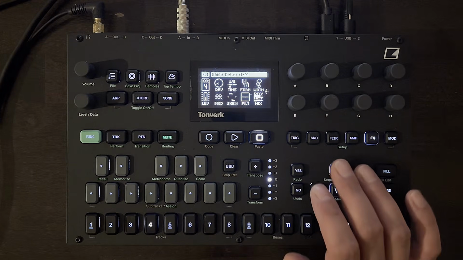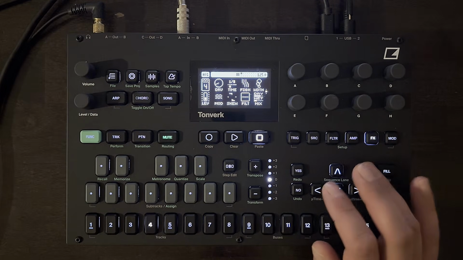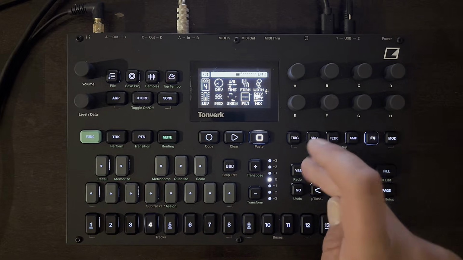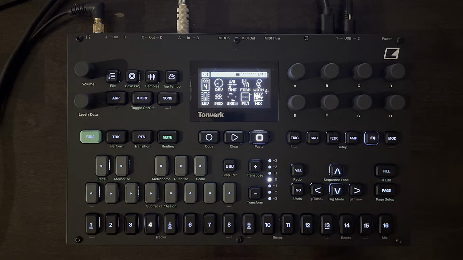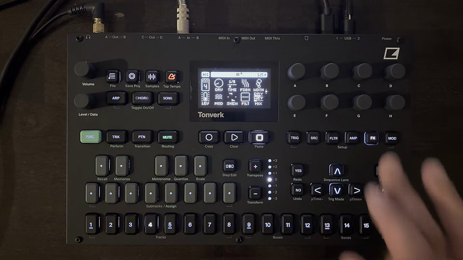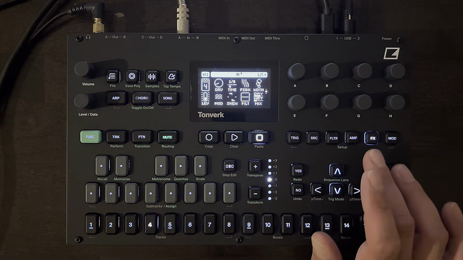So in such a situation, prior to this new OS, you would have had to actually somehow remove the effect, add it down below, and put the filter up if you don't want those reverb tails to be filtered as well. Now it's as easy as finding the new option to swap these out. So we go Function and FX.